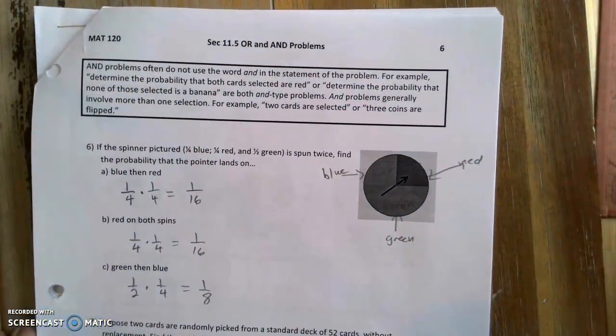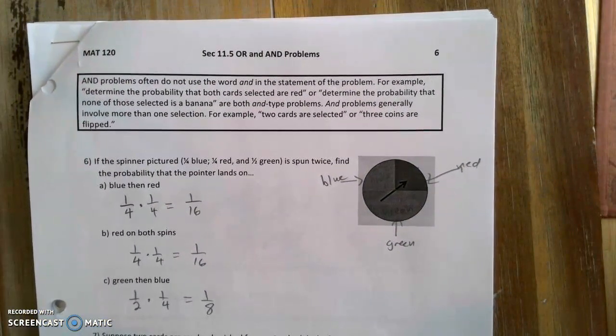All right, let's suppose we have a spinner here. Oh, so AND problems. Read that box.